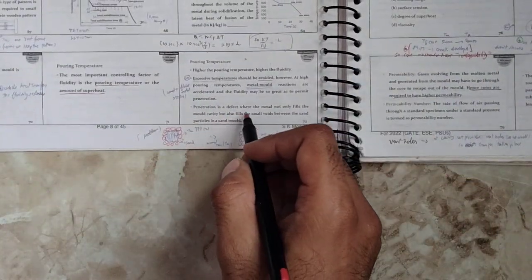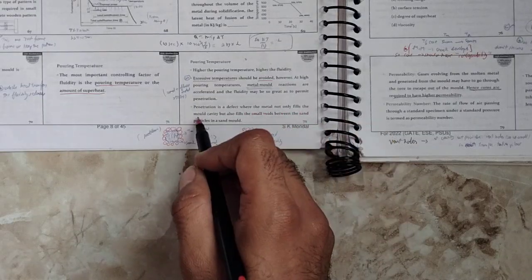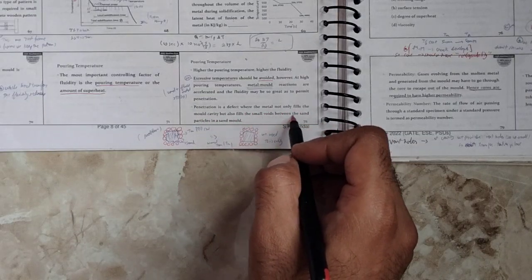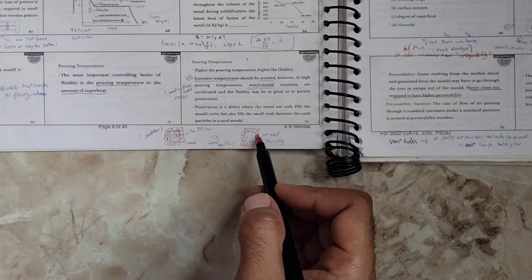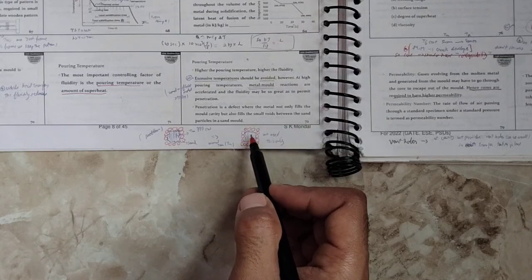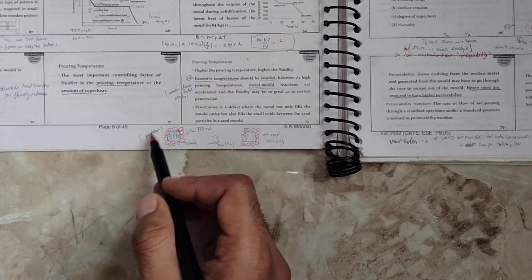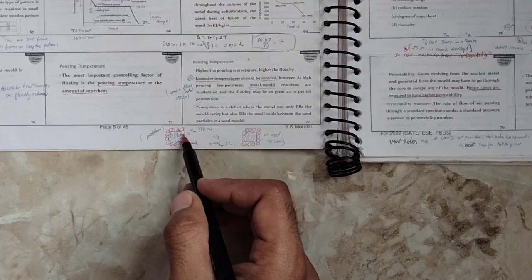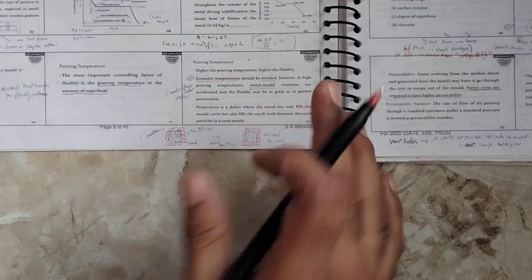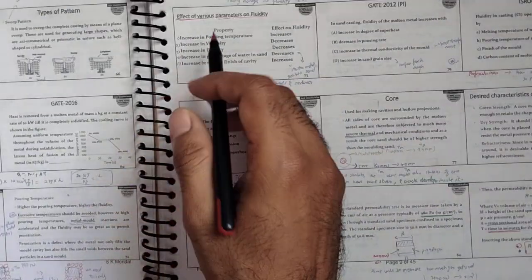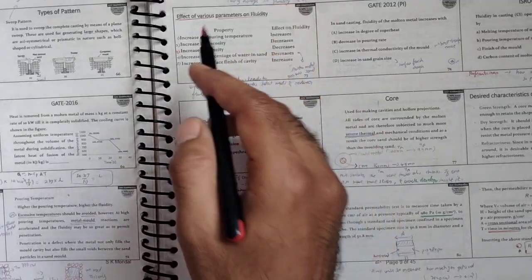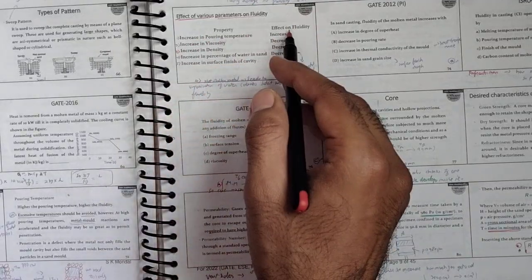Penetration is where the metal not only fills the mold cavity but also fills small voids between the sand particles. You can see this blue part is how we need it, but actually, as the melting temperature is so high, the shape gets changed like that. Now, the effect of variation of parameters on fluidity: one thing is increasing pouring temperature, and definitely fluidity increases.